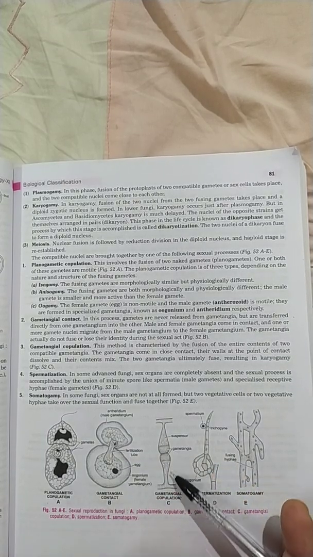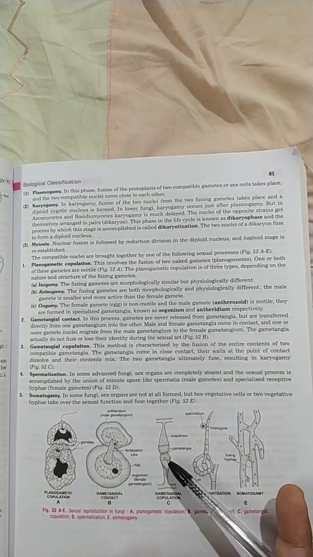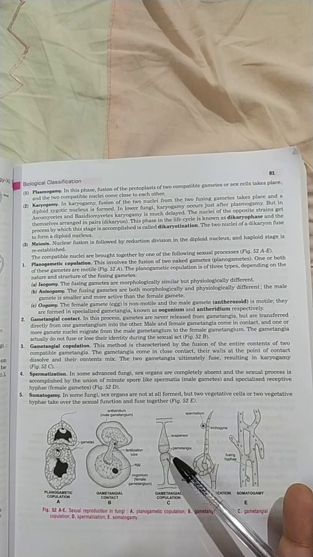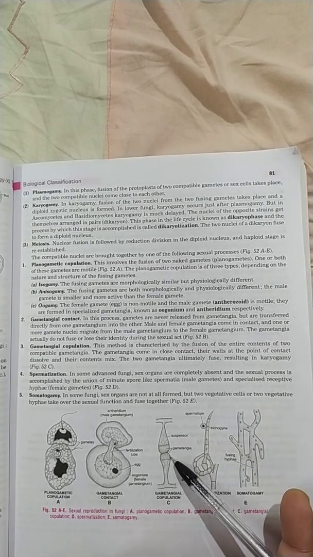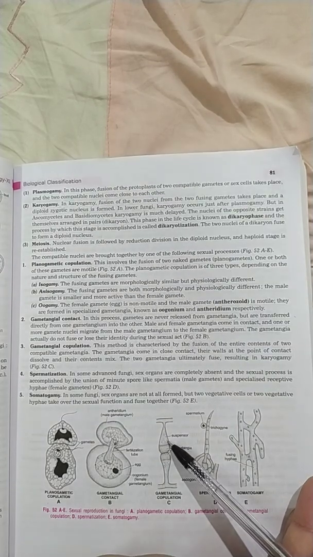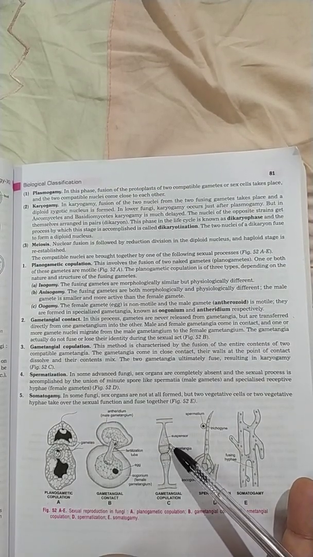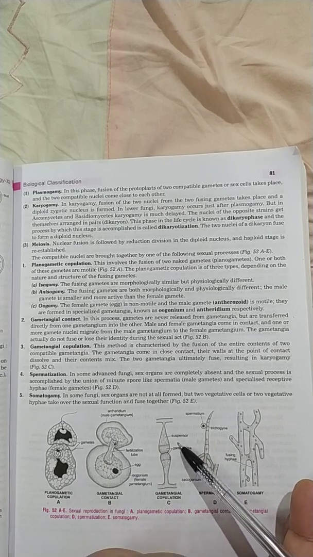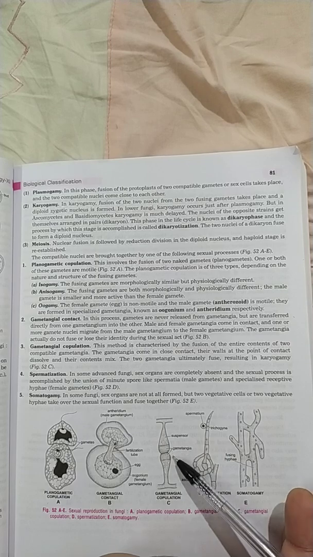Then we see the gametangial copulation. This particular diagram is of the gametangial copulation. As children, you can see here that the fusion of the entire content of the two compatible gametangia, where each comes in close contact, and this results in a karyogamy.